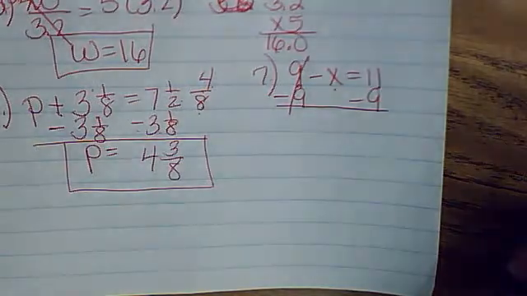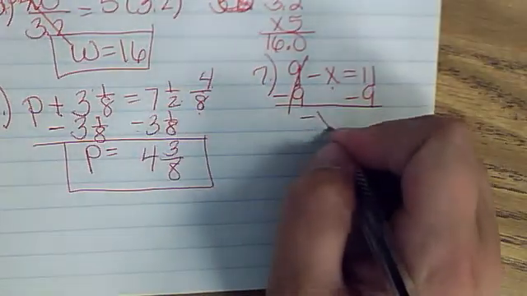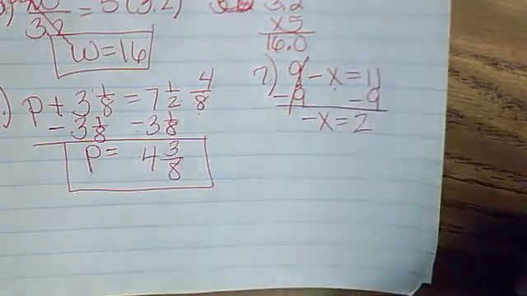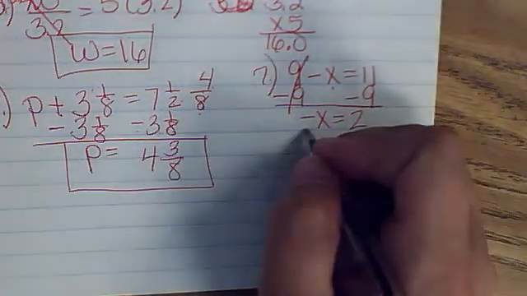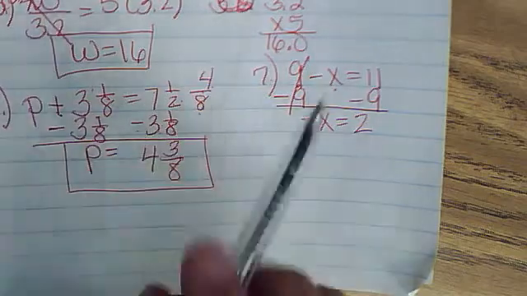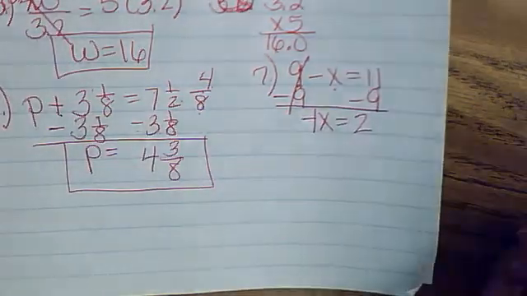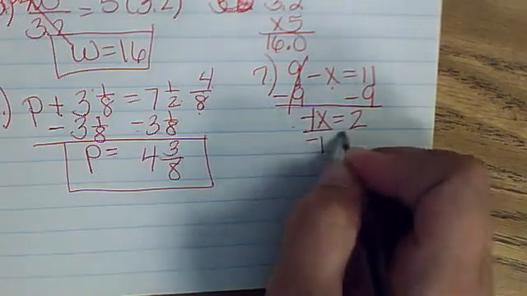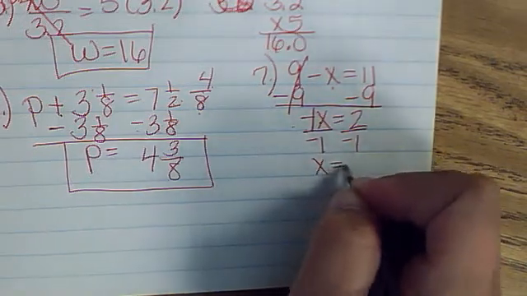9 minus 9 goes away. Bring down that minus sign as a negative, and then 11 minus 9 is 2. Now this negative x is just like the one we did back up here on number 3. I put a 1 there, and so it's negative 1x equals 2. Divide by negative 1, and x equals negative 2.